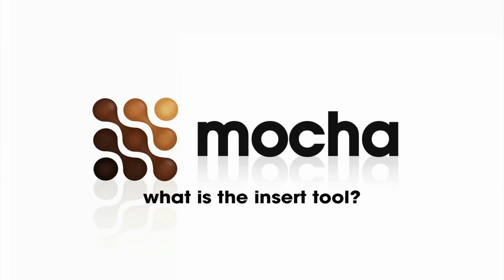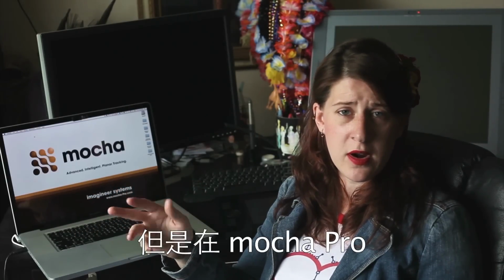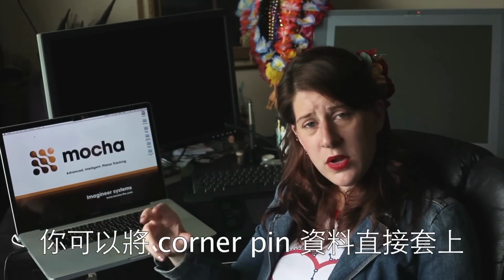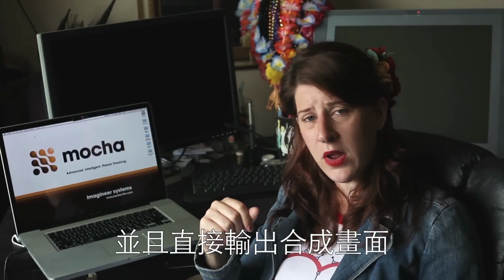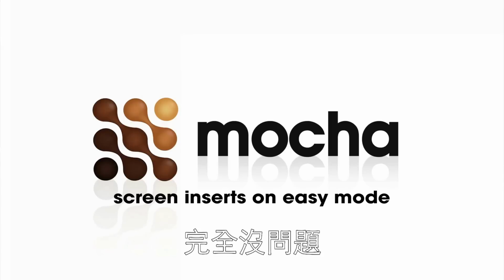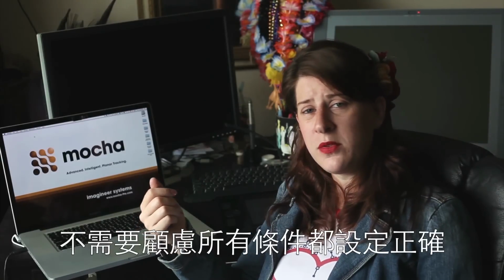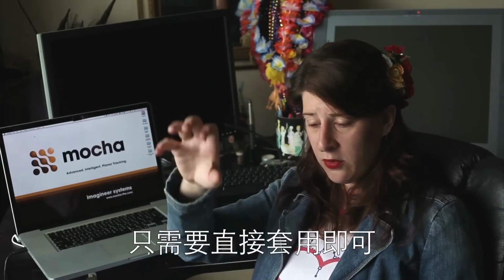Now, in Mocha Pro, you can take that amazing planar technology and use it in the Insert tool. In Mocha for After Effects, you use corner pins, and they're great. They go right into After Effects, no problem whatsoever. But in Mocha Pro, you can take your corner pins and convert them to an insert that you can then render right out of Mocha Pro and slap into your comp like A over B, no problem. You don't have to mess with pre-comps, you don't have to mess with making sure everything matches up, you just drop it right into your comp.